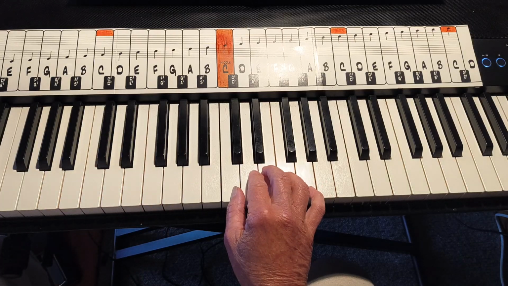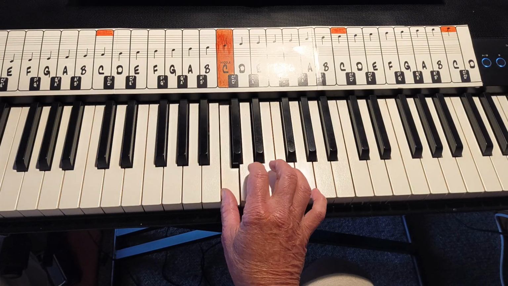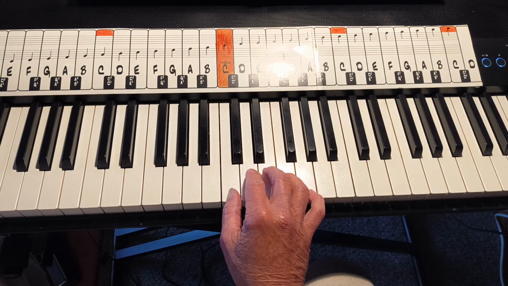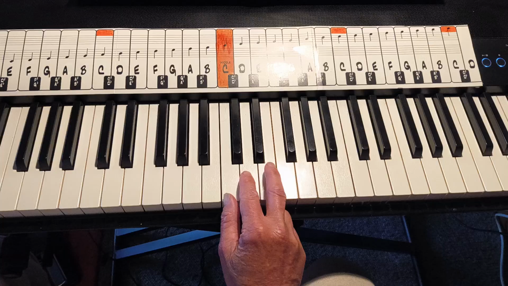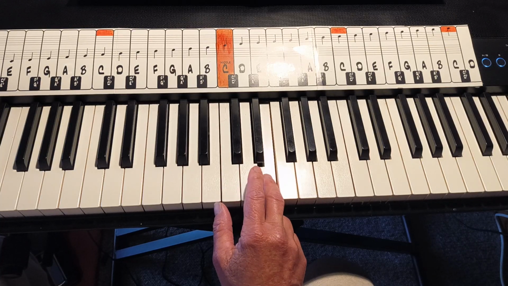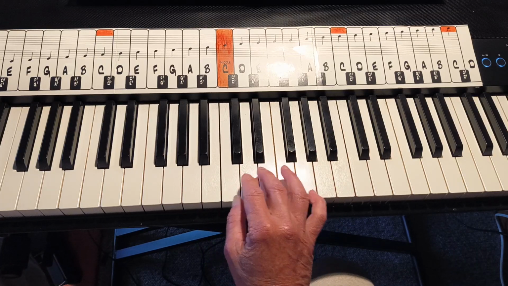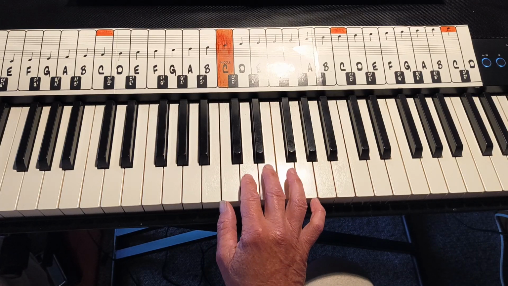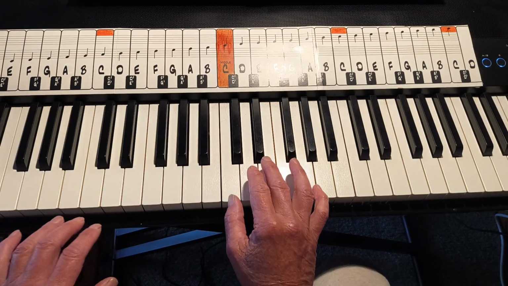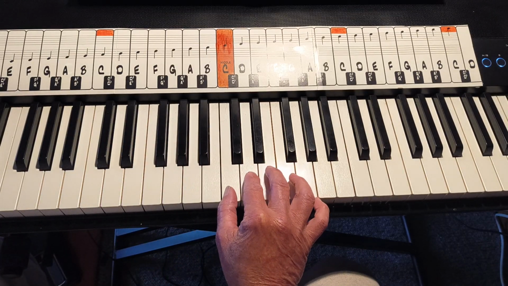Now, we all know the tune. Okay, Mary had a little lamb. I've just used those three notes there. I could have just gone on and on with it, but I want to make this part of it shortish. So there it is.